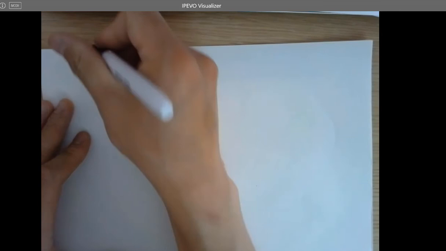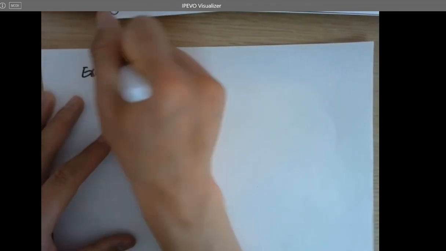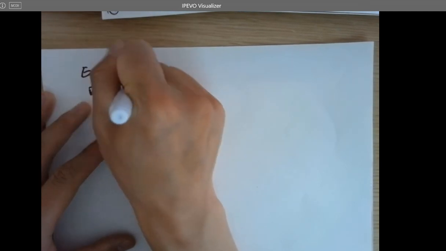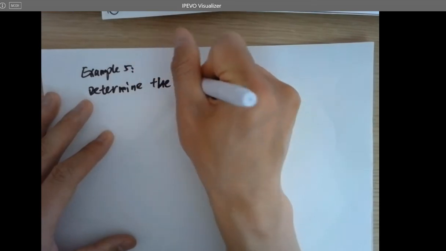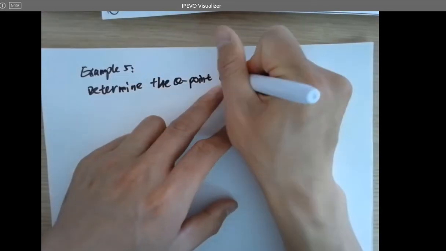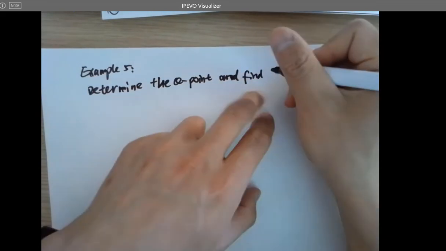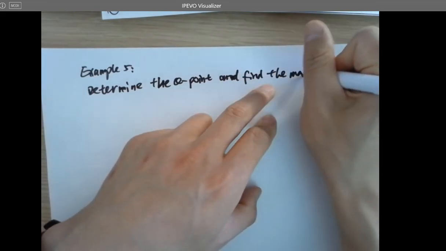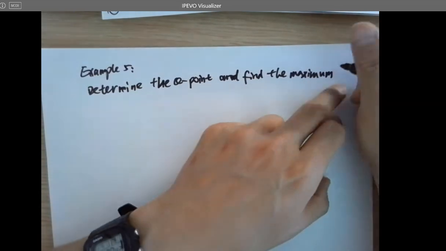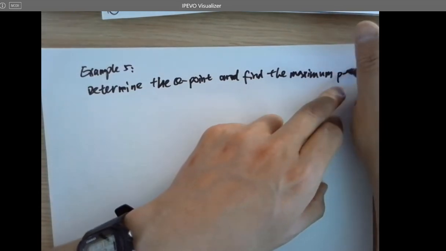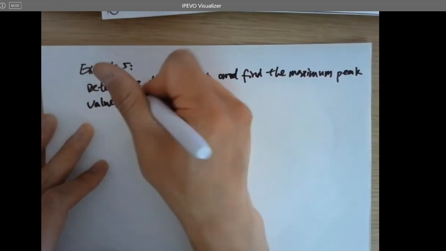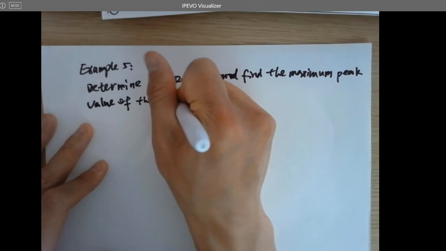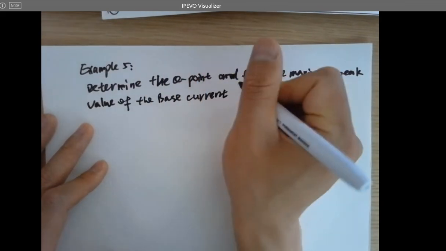Determine, as example 5, the Q point and find the maximum peak value of the base current for linear operation.